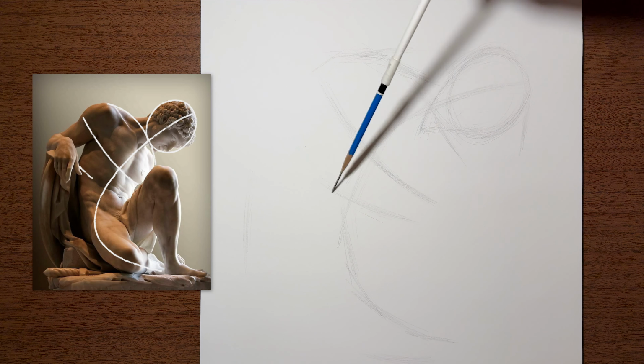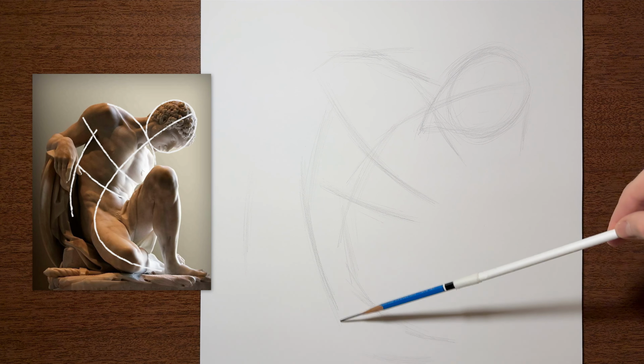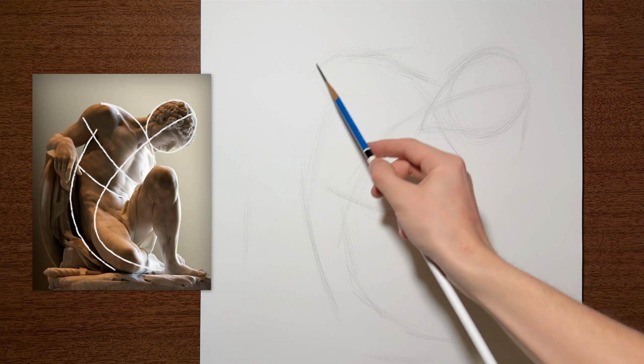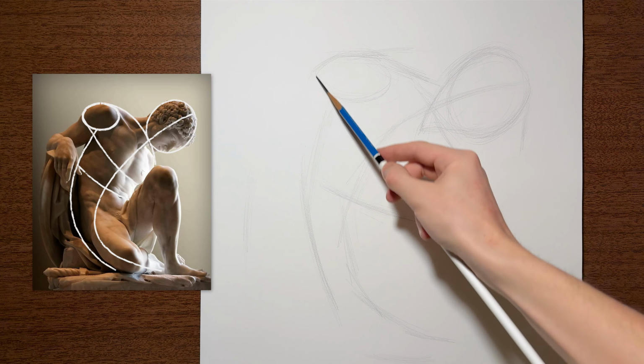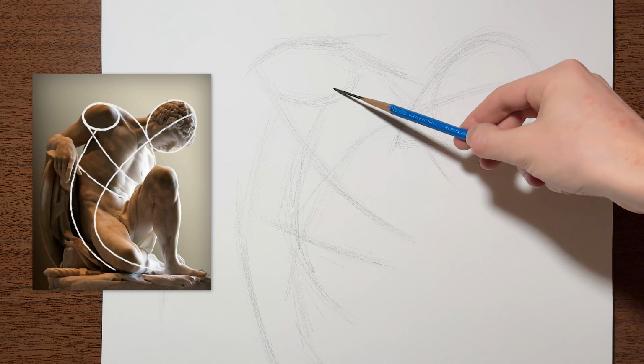Then I'll add the curve for the abdomen, indicating the torso boundary down to the knee. The shoulder muscle is represented as a basic oval, and I'll connect it with a dynamic line that flows through the serratus anterior and abdominal muscles, nearly reaching the thighs.